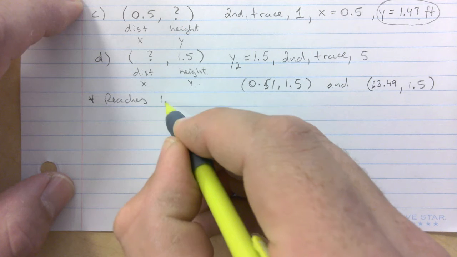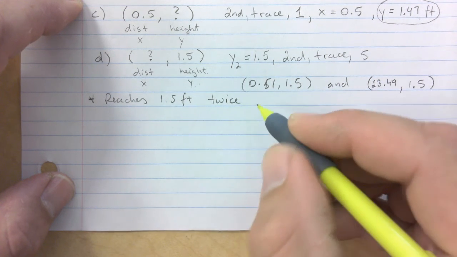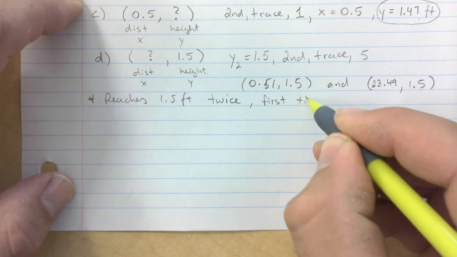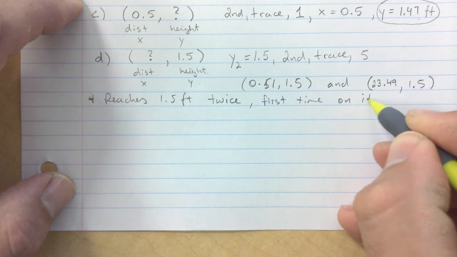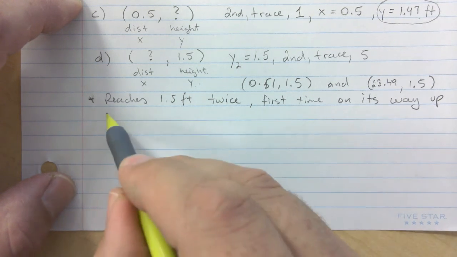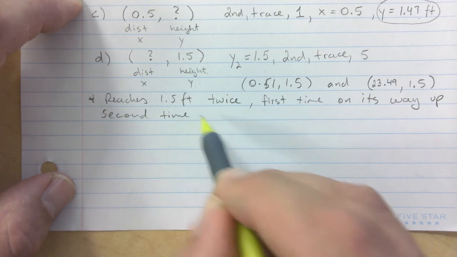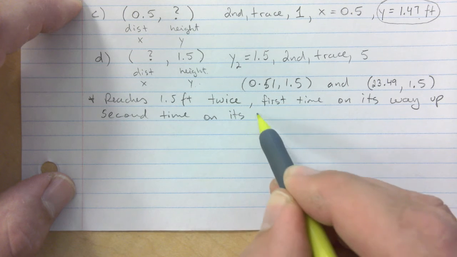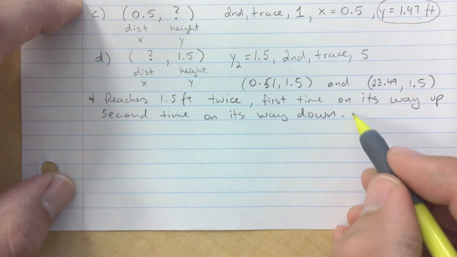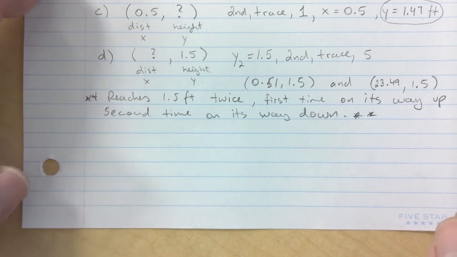Reaches 1.5 feet twice. First time on its way up. Second time on its way down. So you need to make sure you account for that if you see that, right?